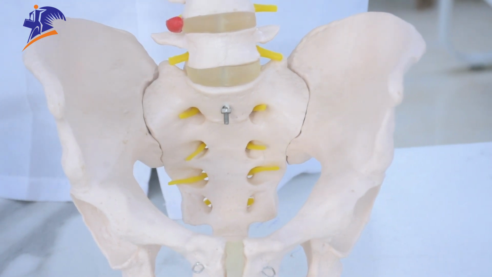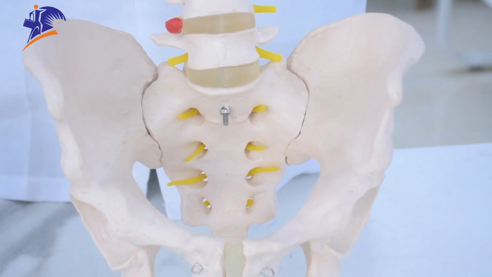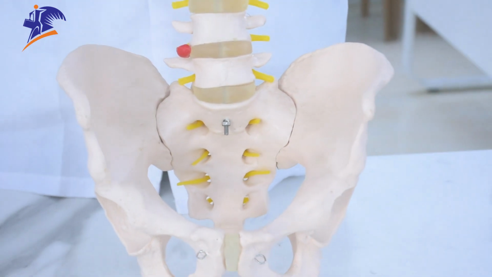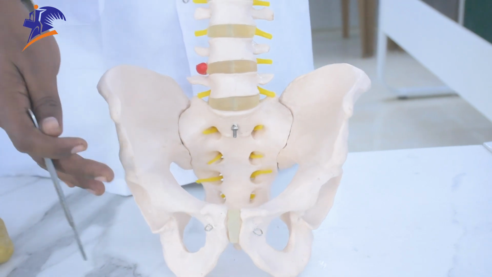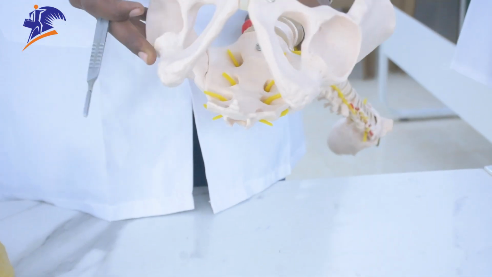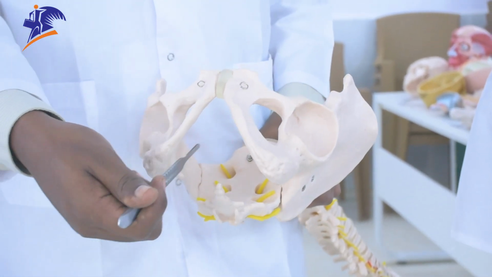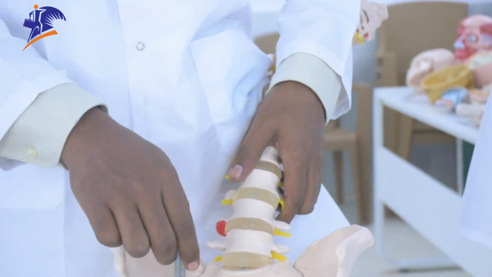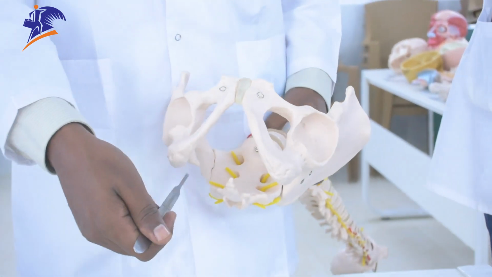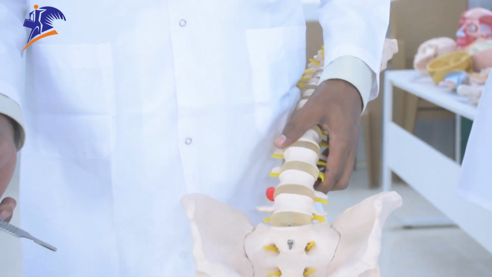In the lesser pelvis, we will find the genitalia, the bladder and rectum and other parts of the GI tract. This opening below in the pelvis is called the pelvic outlet. Again, this is the pelvic inlet and this is the pelvic outlet.